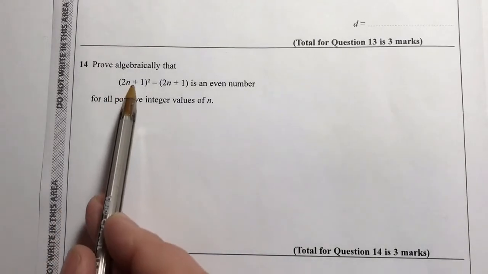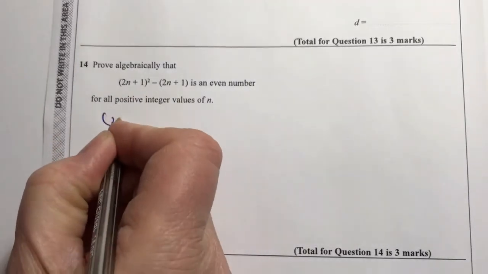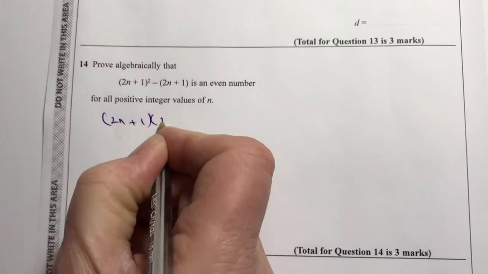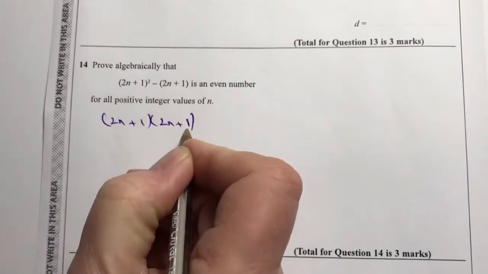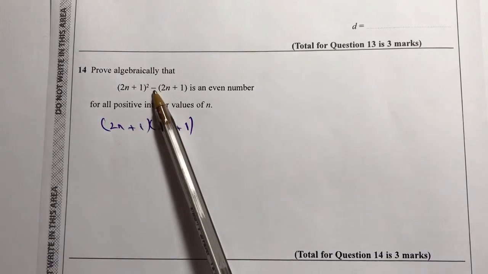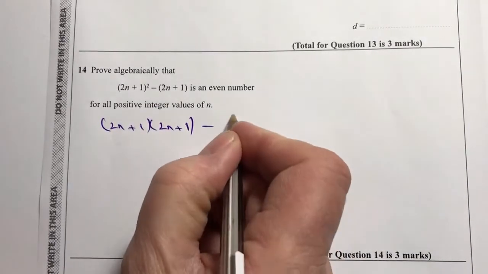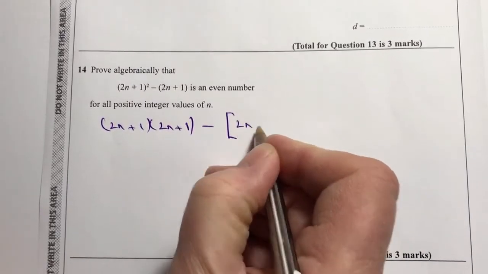So I've got 2n plus 1 squared. If I wrote that out, I'm going to write 2n plus 1 multiplied by 2n plus 1. Like before, one of the things I like to do is be very careful about things like negative numbers by writing slightly different types of brackets.